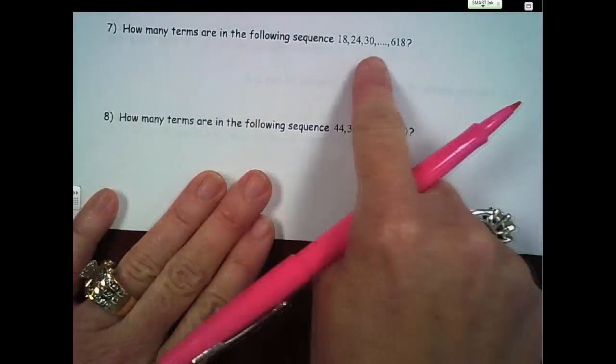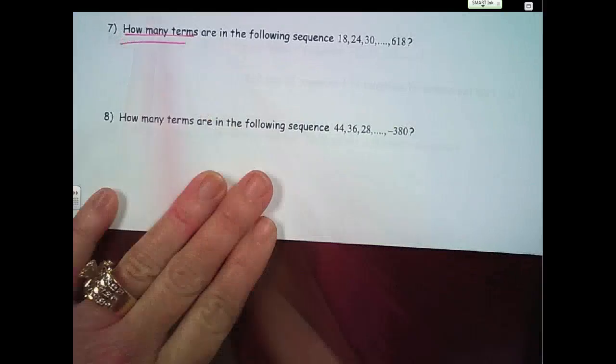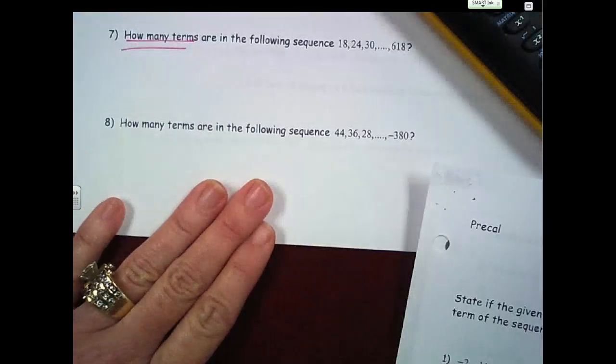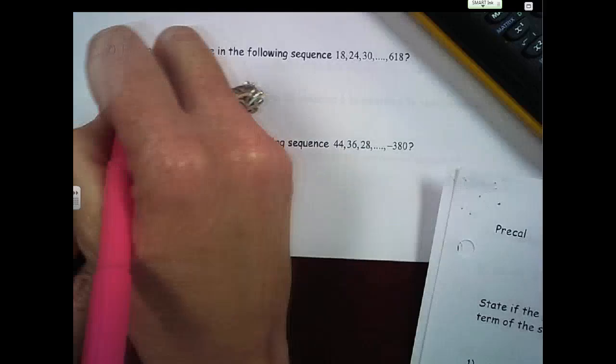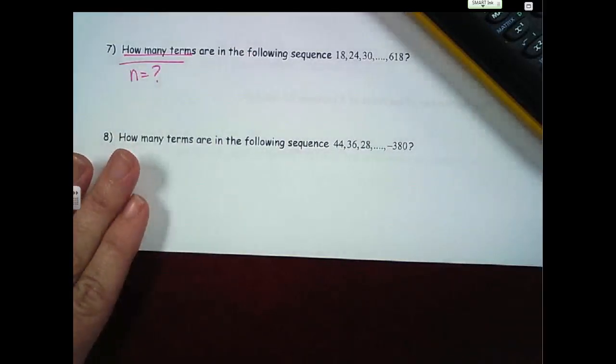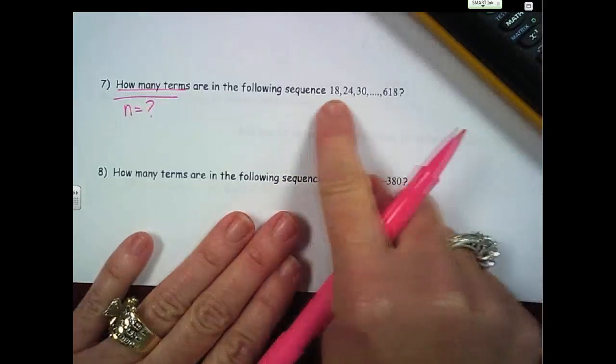Now then, the next question I want to do is number 7. How many terms are there in the following sequence? I'm asking for how many terms. When you're asking for how many terms, that's like you're asking for n. n equals what? And if you're asking for n, first you've got to decide, is this arithmetic or geometric?